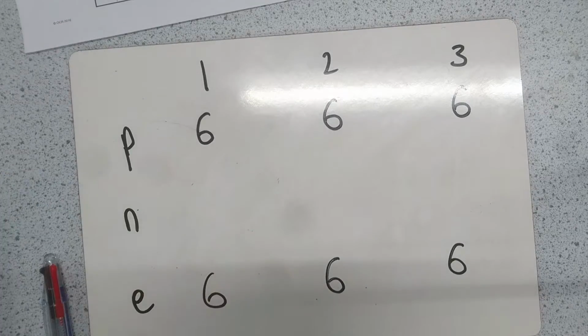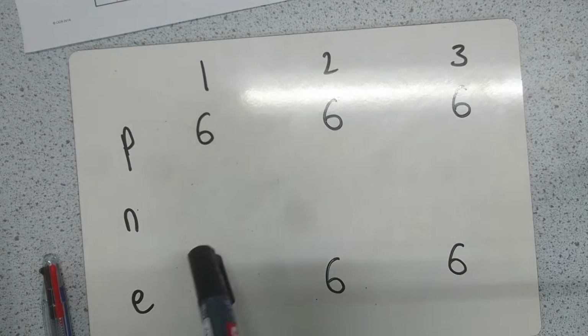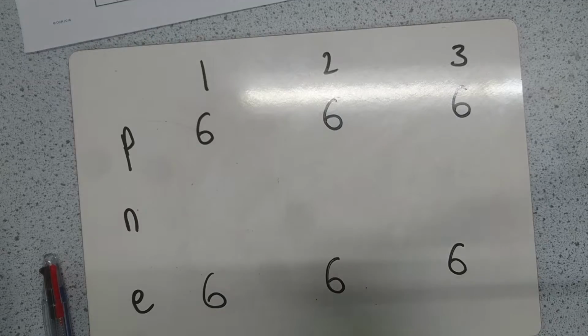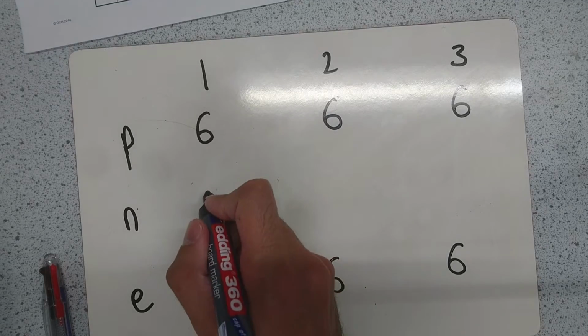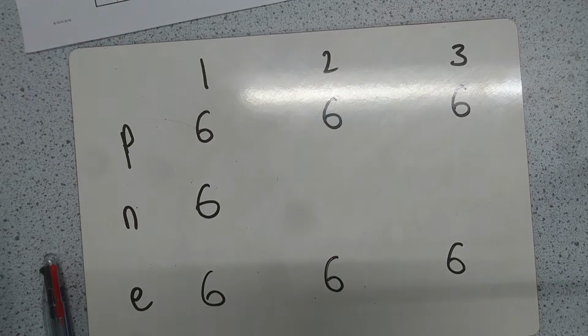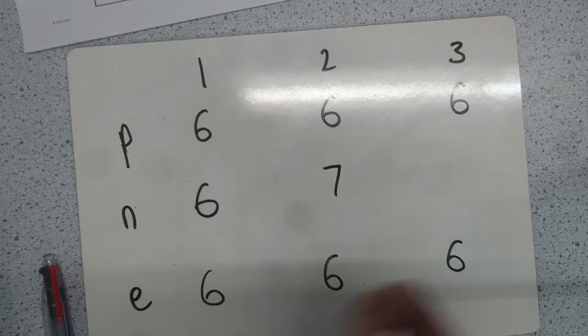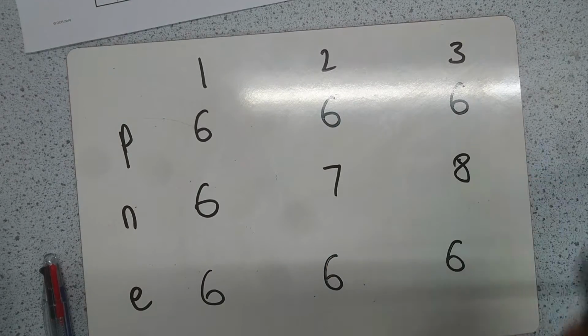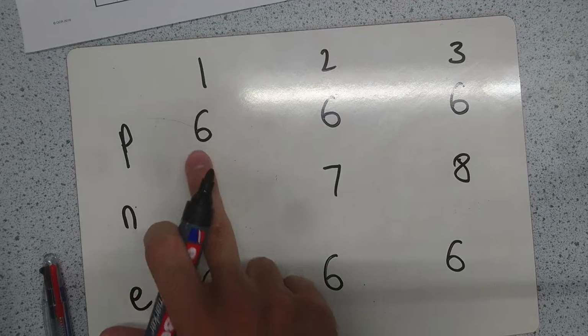Now the neutrons are going to change. And this is what an isotope is. So atoms of the same element have got the same number of protons, but a different number of neutrons. So this first one is going to have 6. Second one will have a different number of neutrons, and this third one will have, again, a different number of neutrons to the previous two.